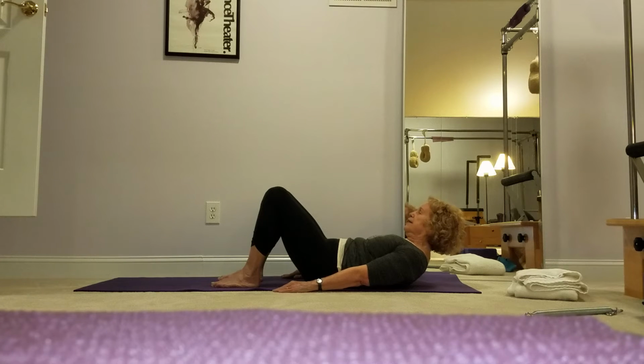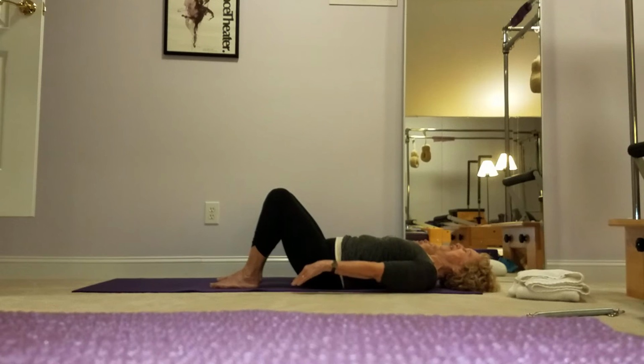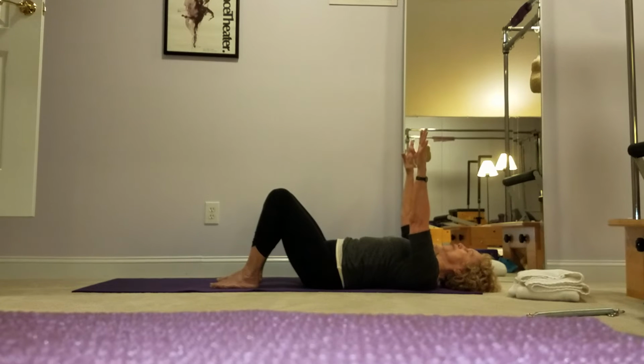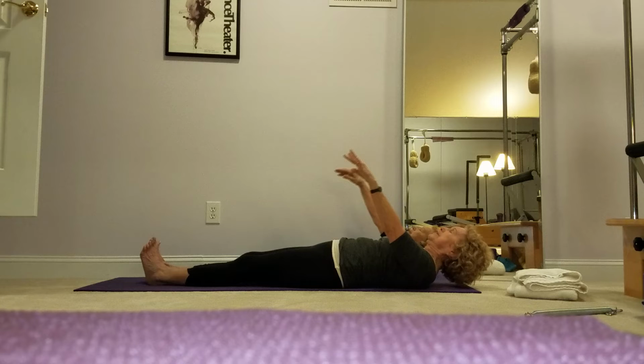Hold that for at least 10 seconds. And come back down, and you can work up to 100 seconds. From here, we're going to come back up to a seated position. We'll stretch the legs out, lift the head and chest, and roll up.